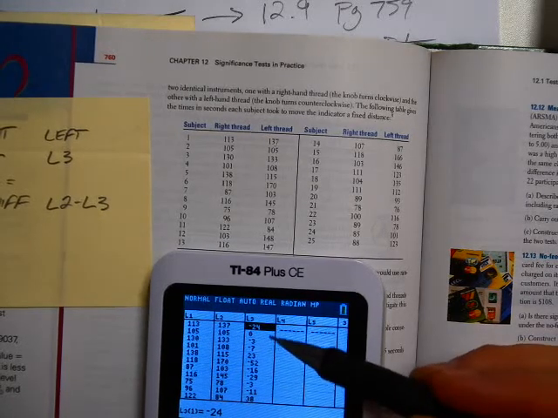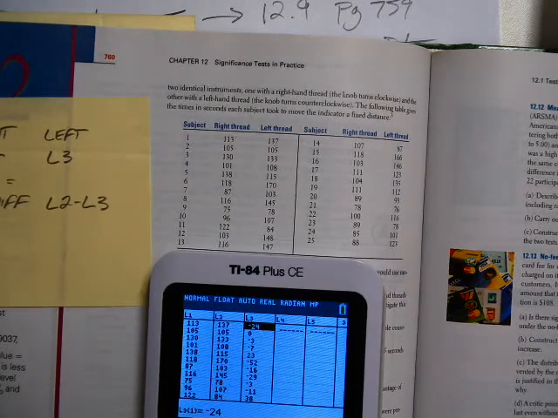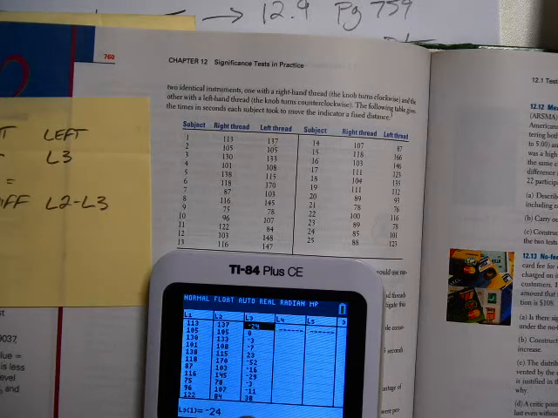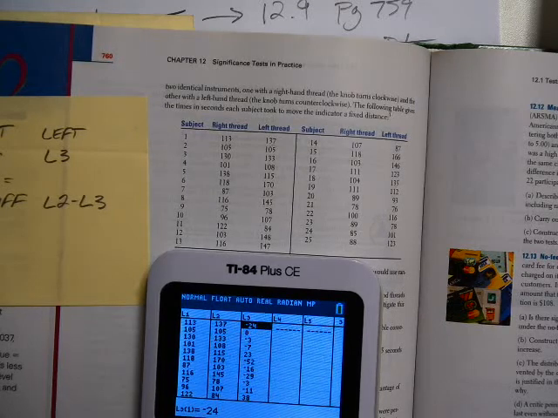And if you have a negative number, that means that they were faster turning the right-handed thread. If you have a 0, it means that there was no difference. They turned them both the same speed. And if you have a positive number, they were faster with the left-handed thread. This is the data that we actually want to use to solve the problem.